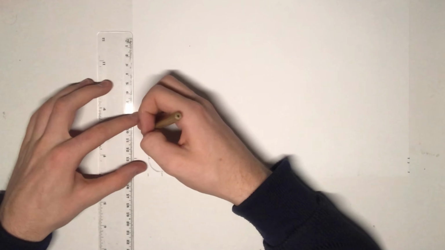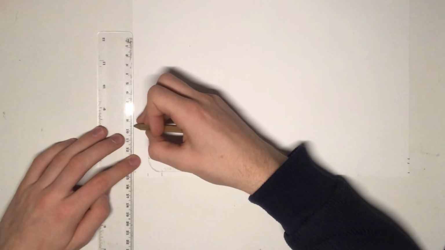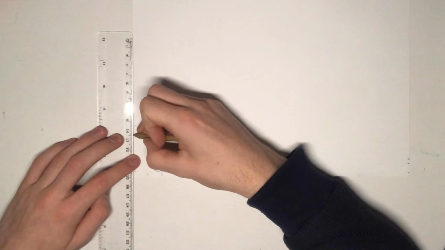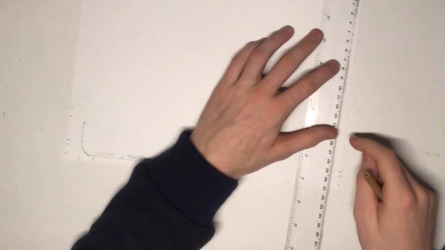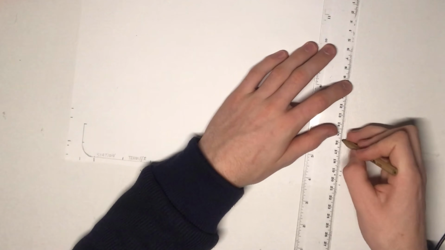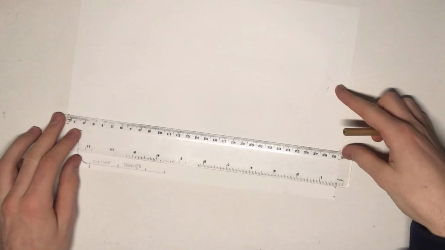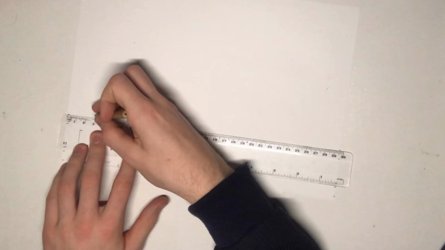You then want to make 3 additional markings on each of the short ends of the paper. These will be 1.5, 4.5 and 5.5 centimeters away from the edge. Along the 5.5 centimeter markings, you want to draw another line going from 3 to 11 centimeters from the edge.